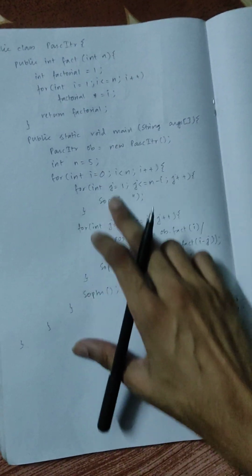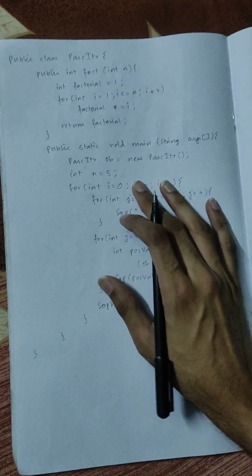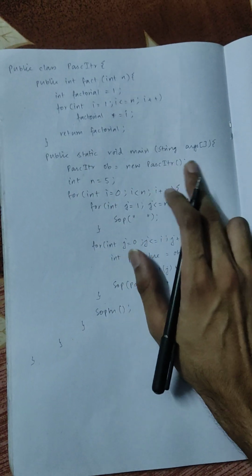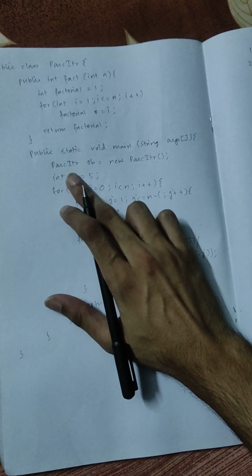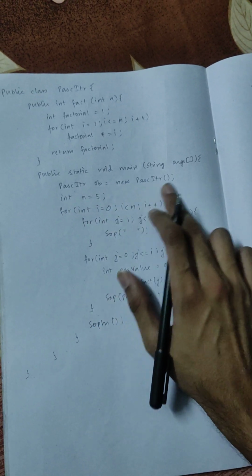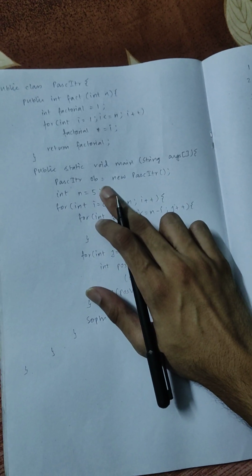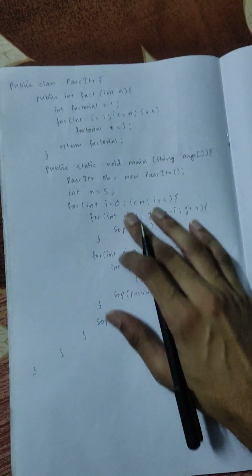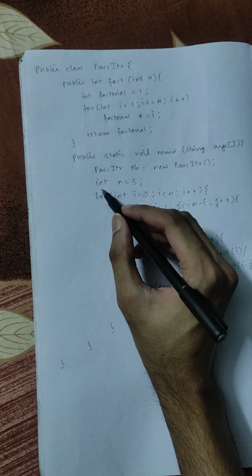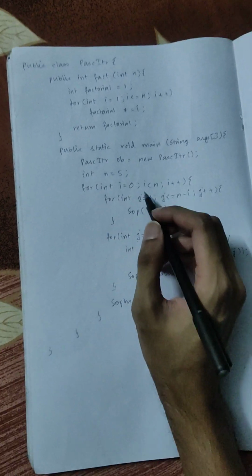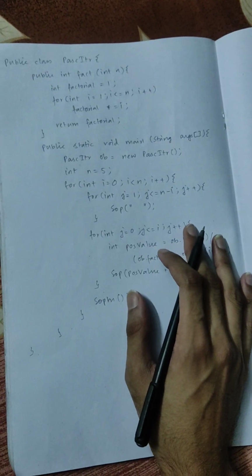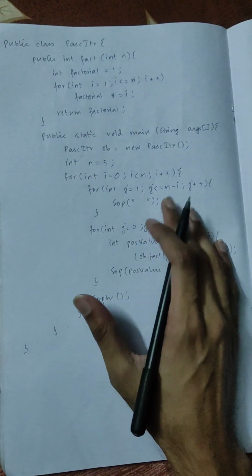So to explain this, when we are running, the program will start from the line public static void main String args, and the first line is Pascitr ob equals new Pascitr, the class name. That means that an object will be created of this class, and suppose the user input we have taken is int n equals 5. So the user input is 5, and then we continue with the actual program.